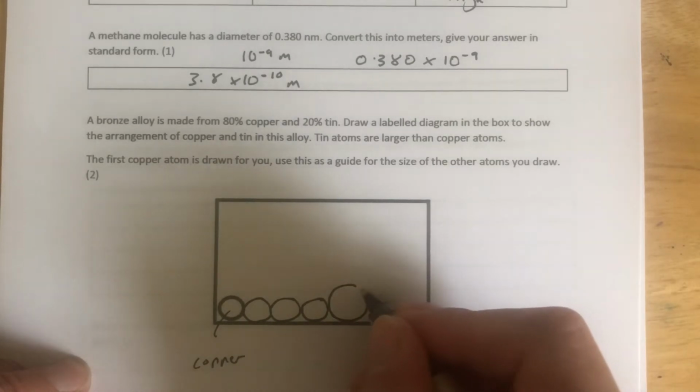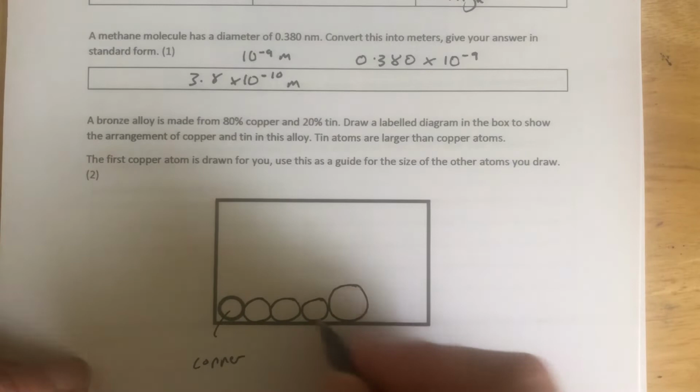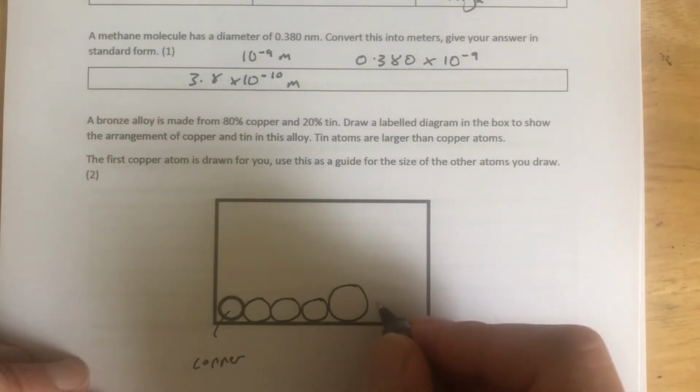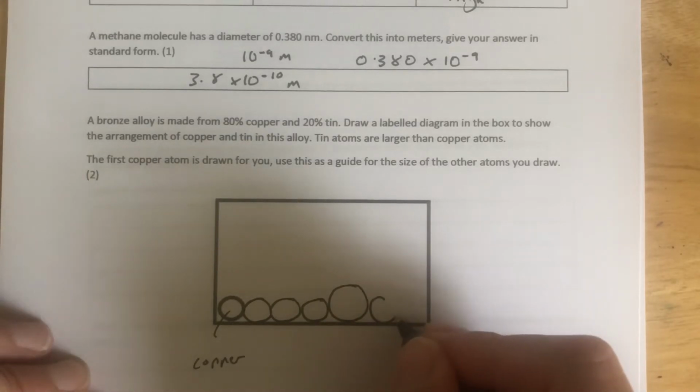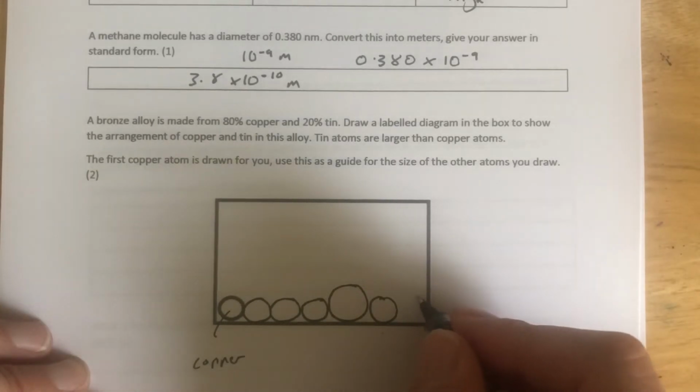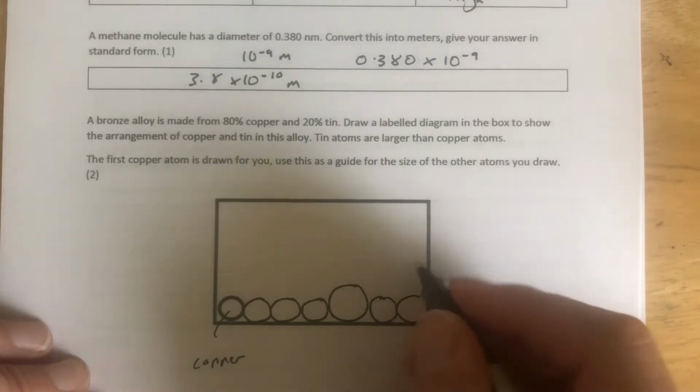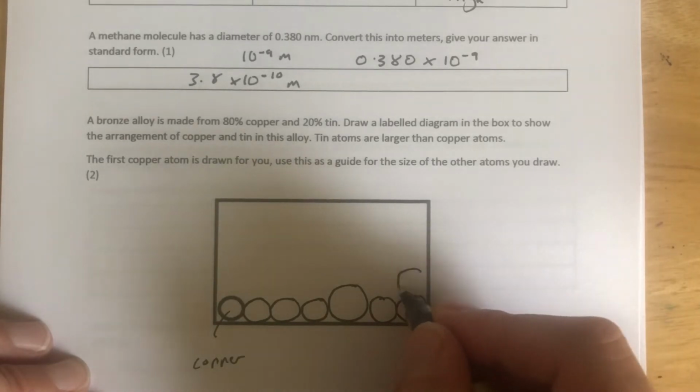And what this tin is going to do is it's going to disrupt this layer, isn't it? So it's going to make it a mess. The whole arrangement is going to be a mess. So the copper to start with was nice and neat, but then it's going to mess up quite quickly. So there's my 2 more coppers. Let's do another 2 to make 4.